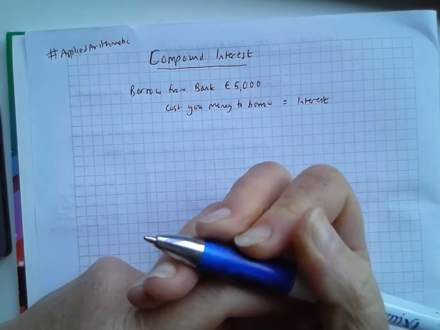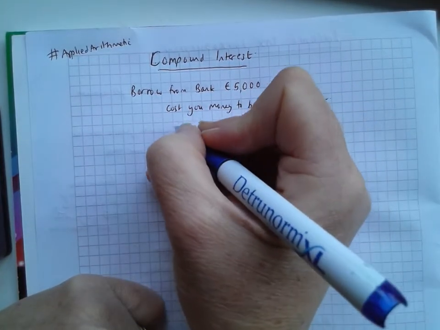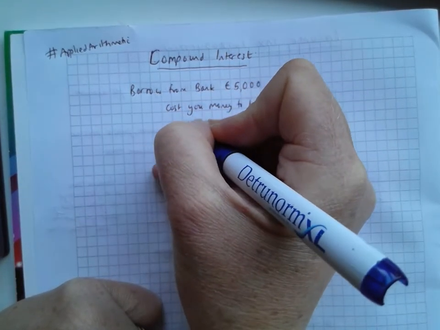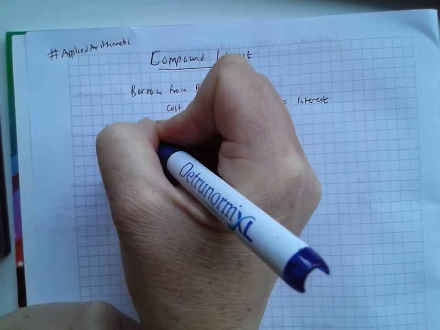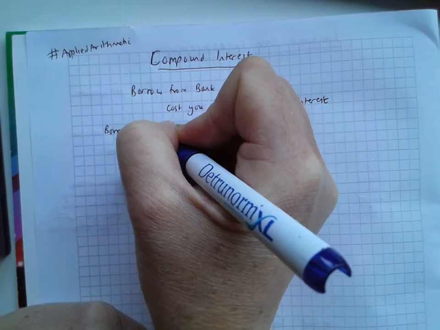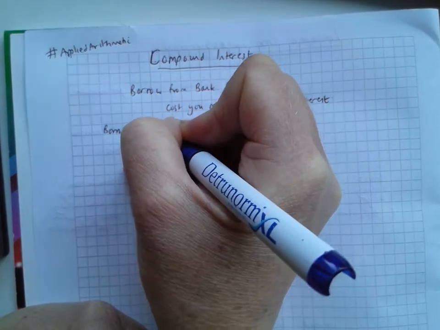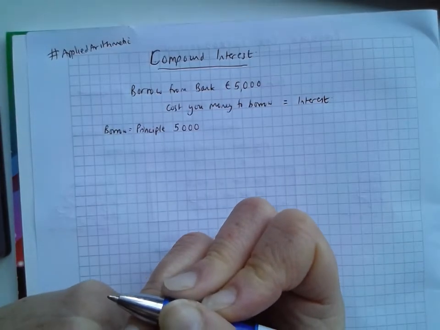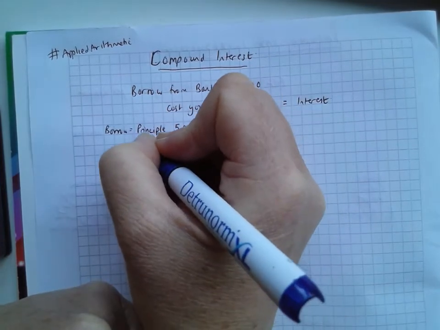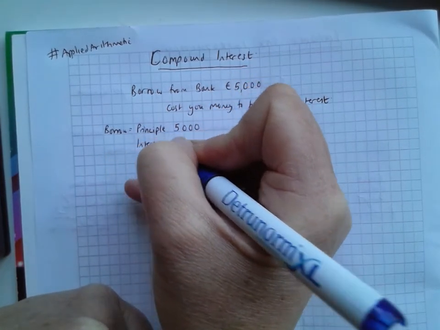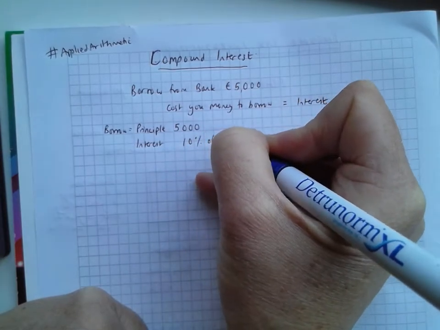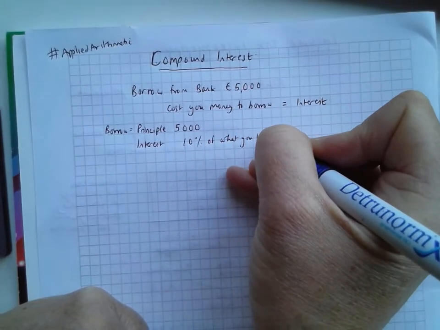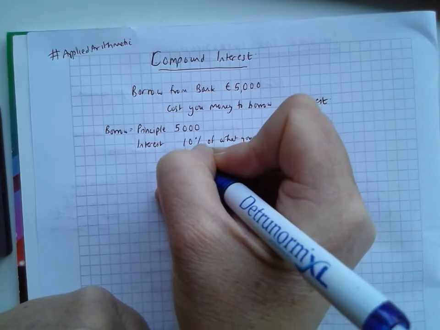So for instance, they might say you can borrow 5,000, and what you borrow is called the principal. I can never remember which way around it is. Principal of €5,000, and we're going to charge you interest. How we're going to work out the interest is we're going to charge you 10% of what you borrow, and that is called the interest rate.